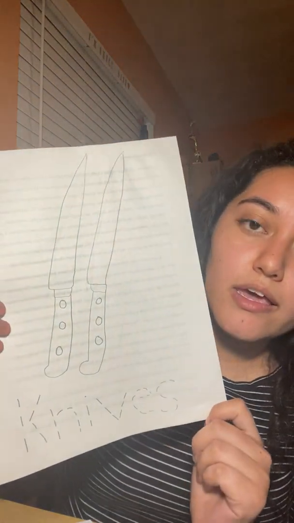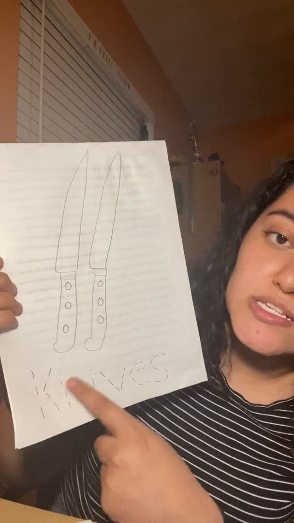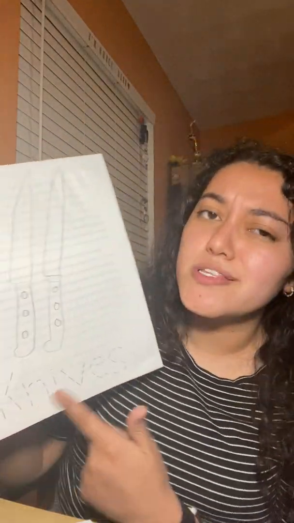Also, another activity to help him will be coloring. I believe it's a great activity because Rocky enjoys coloring. For example, having a sample here, these are knives, and he can color them, and at the end he can trace the word. And you can ask him, okay, what did you just color? What is the word? And I believe that will reinforce his knowledge.